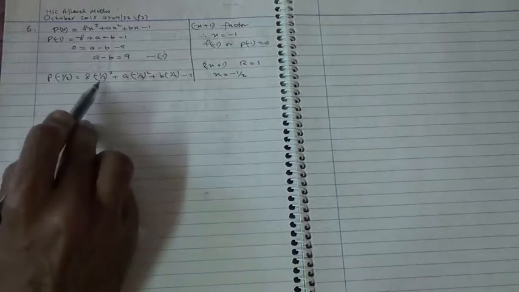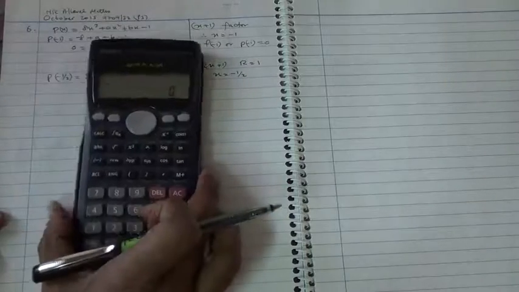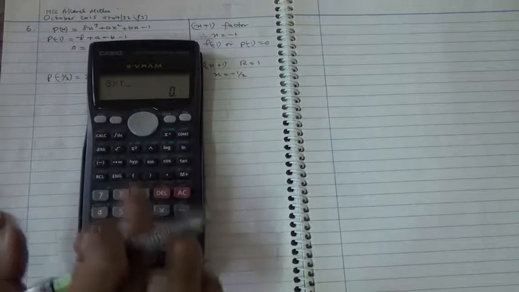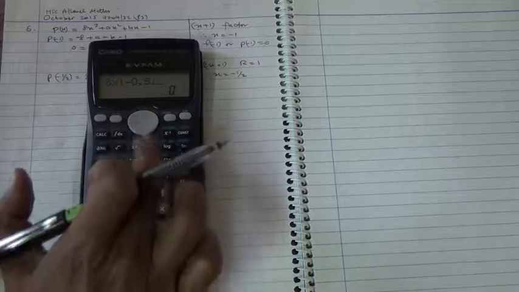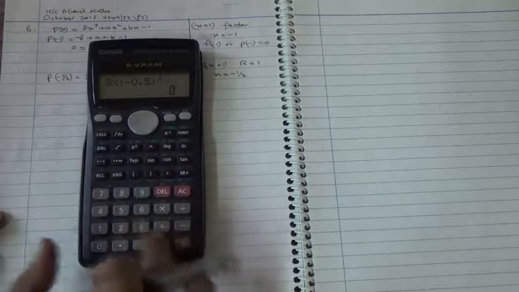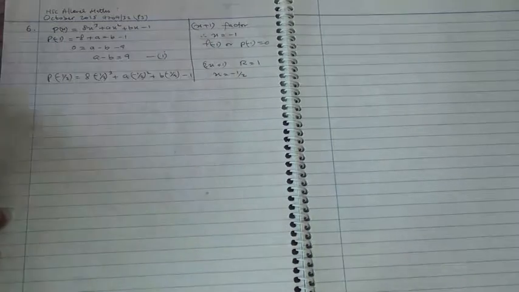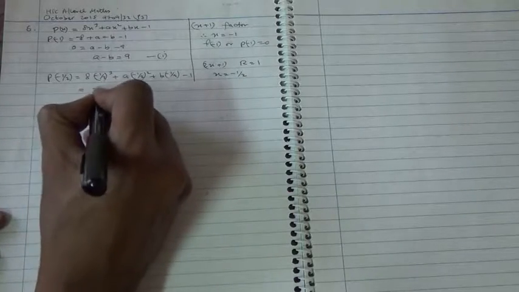You work that on the calculator. So 8 times bracket minus half to the cube is going to give us minus 1.